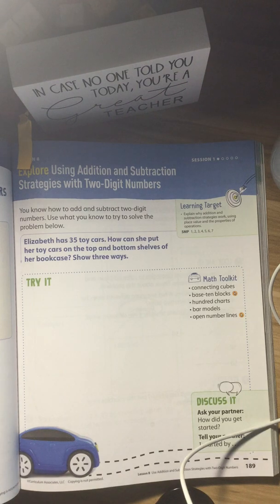Okay, we're going to start a new lesson. This is lesson 8. This is found on page 189 in your workbooks, okay?